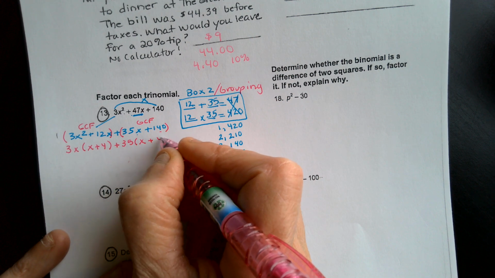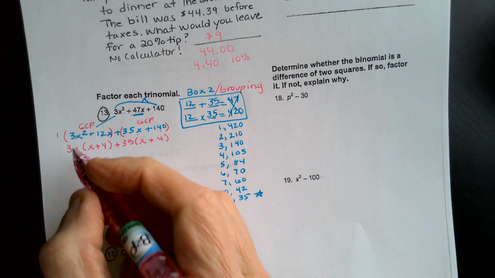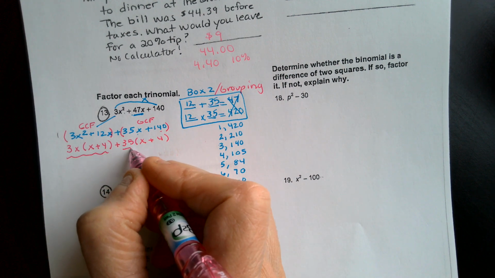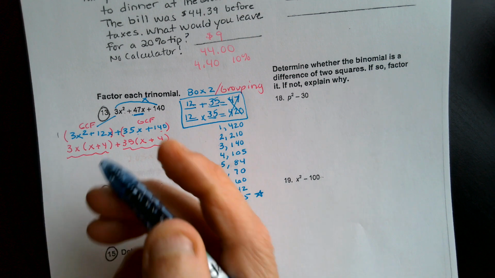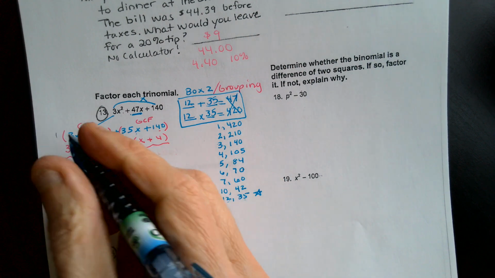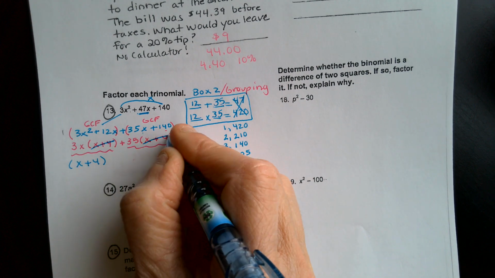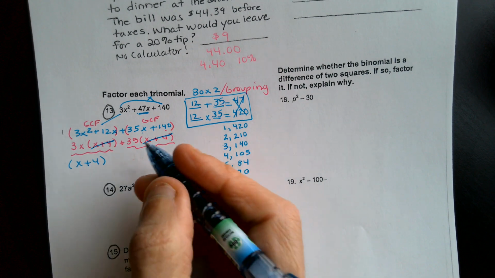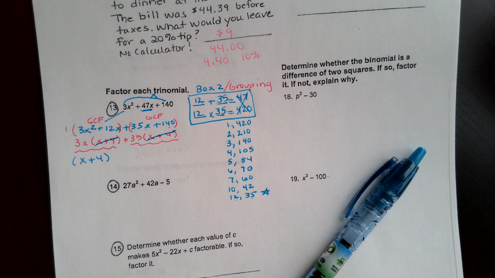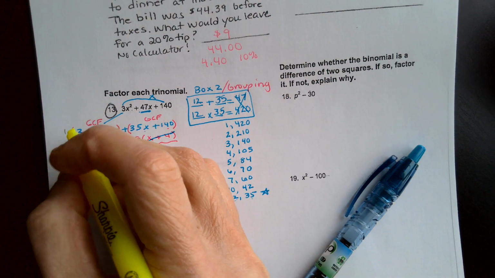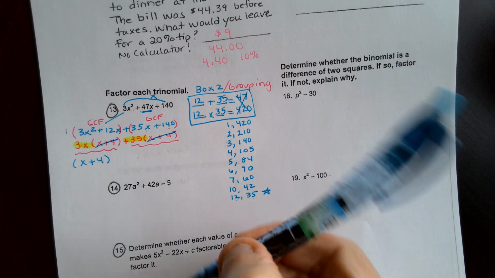x plus 4. Yay! Look at this. I've got my 2 big terms, and I can now take out the x plus 4 out front, factor it out, and when I divide that out, it becomes 1, and I'm left with (3x plus 35).